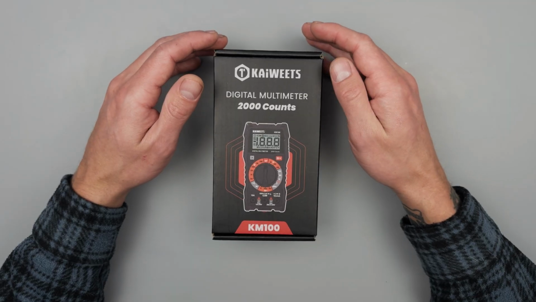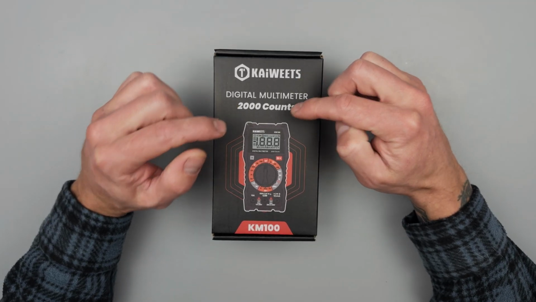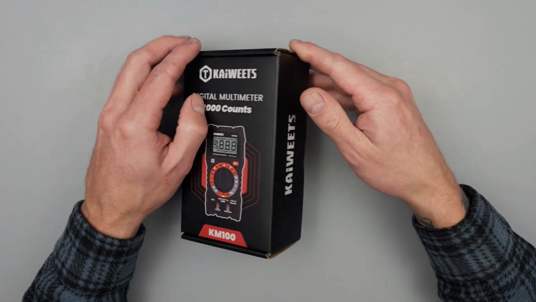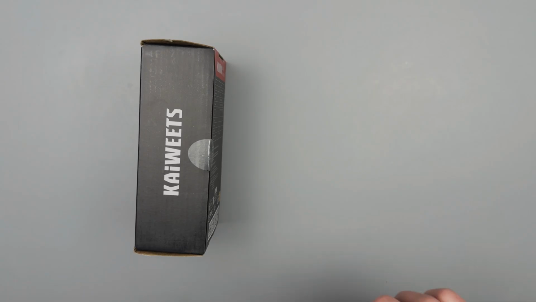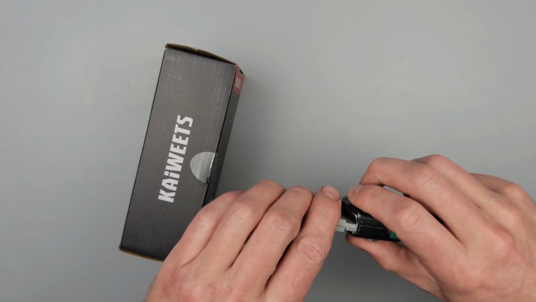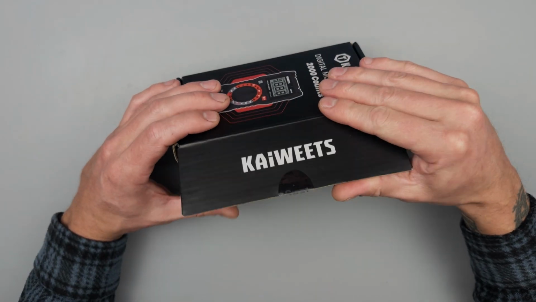The Kaiweets Digital Multimeter 2000 counts. We're gonna get into what 2000 counts means. Model number KM100. Let's open the box. I haven't gotten any complaints yet about the box opening portion of these. If you guys think it's a waste of time, let me know down in the comments.